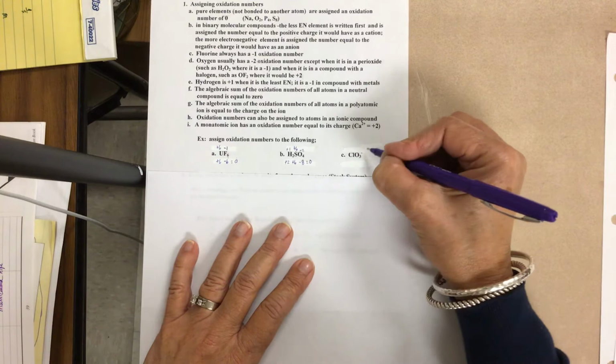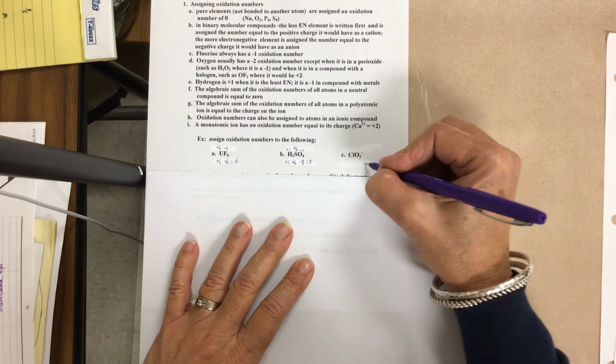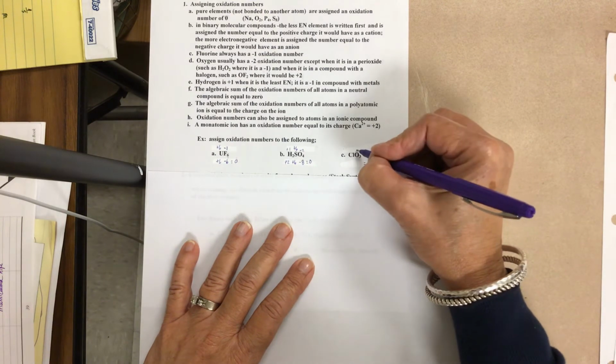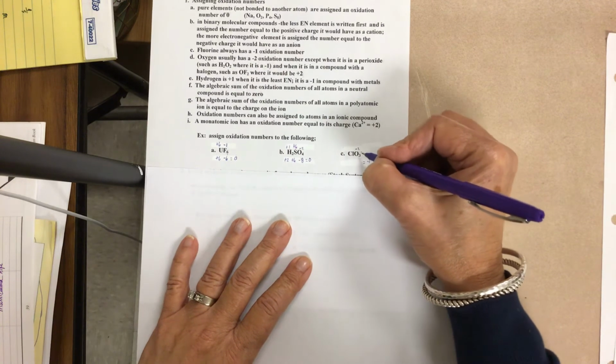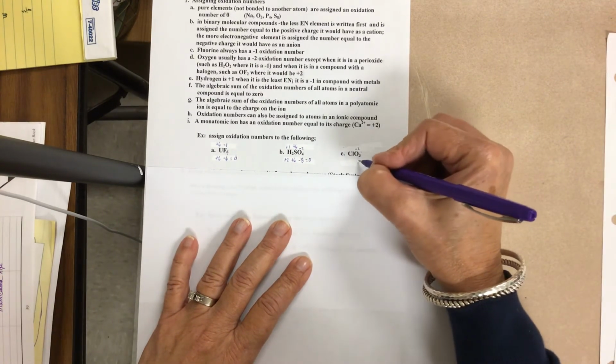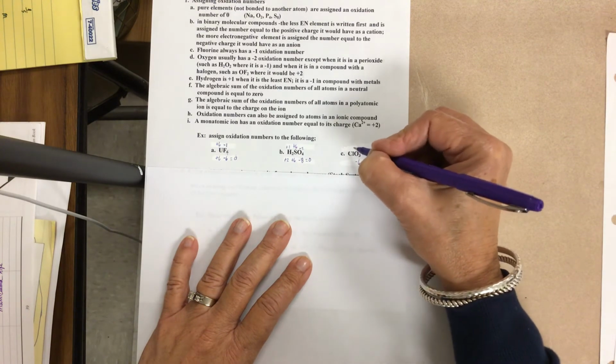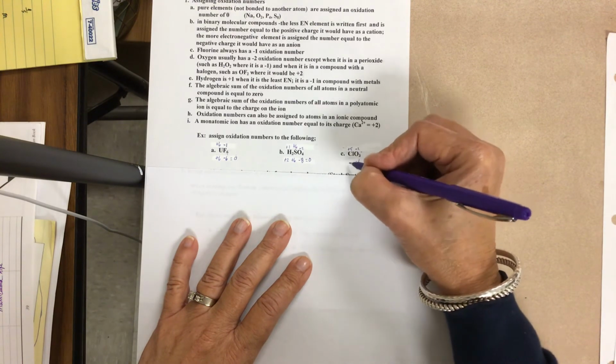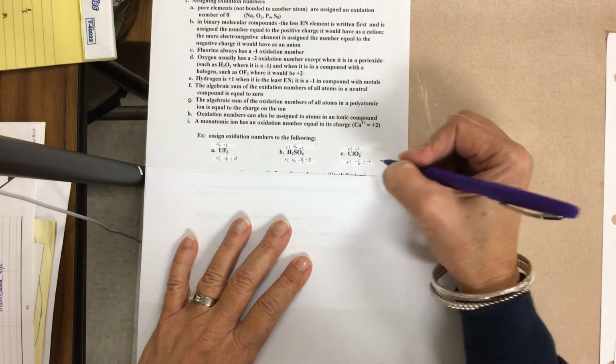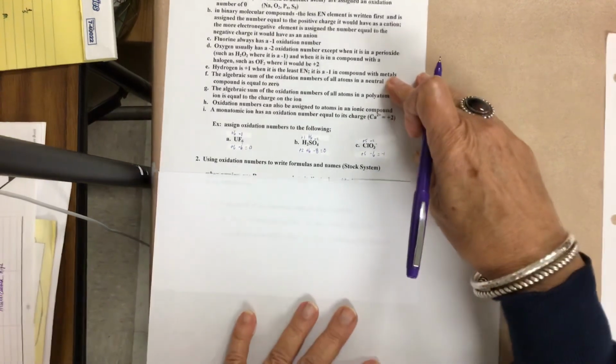ClO3-. Now, this is an ion, so our sum of them has to equal -1. So oxygen, once again, is a -2. We have 3 oxygens, so 3 times -2 is -6. So therefore, chlorine has to be a +5. A +5 and a -6 is equal to a -1.